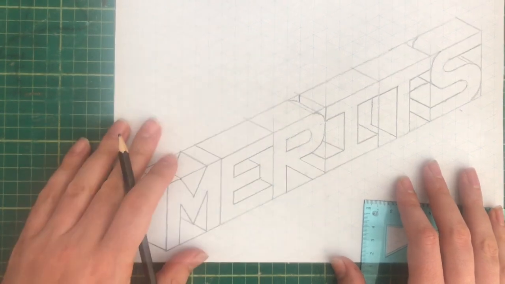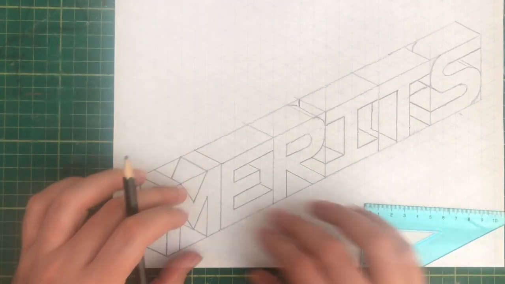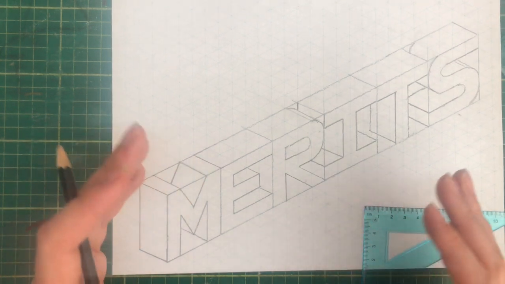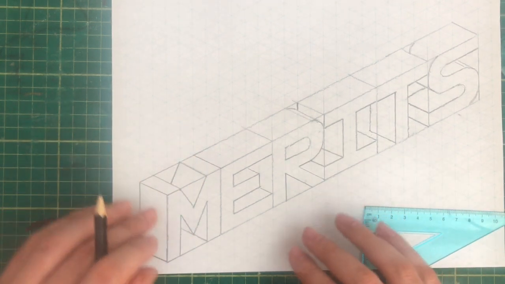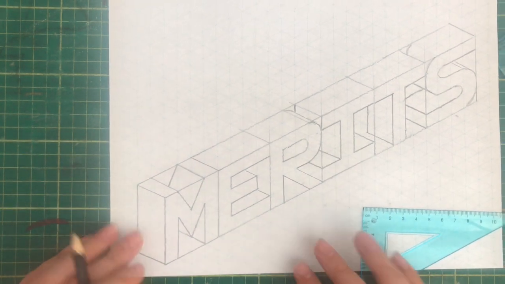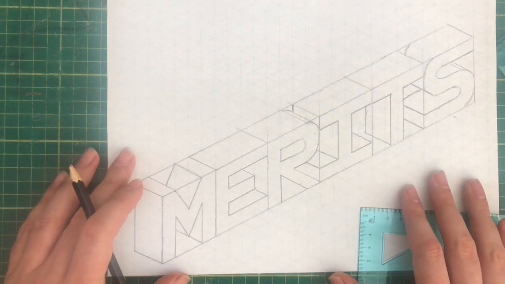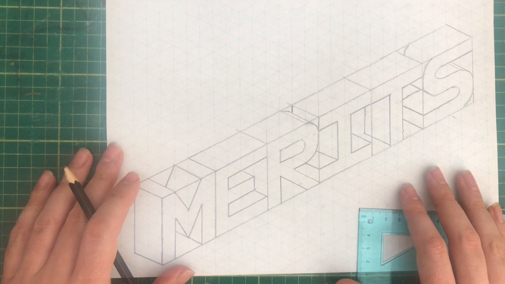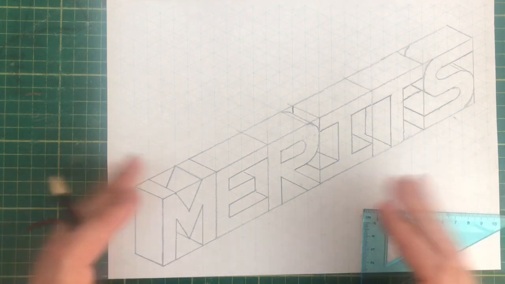So have a go at this, just like we did before. Same method of creating at the front, and similar to what we did the oblique projections, but rather than 45-degree angles, we're doing 30-degree angles on both sides, and you should have a nice 3D word just like this. Have a go at that, upload your work to me, and we'll see who of you gets some merits.